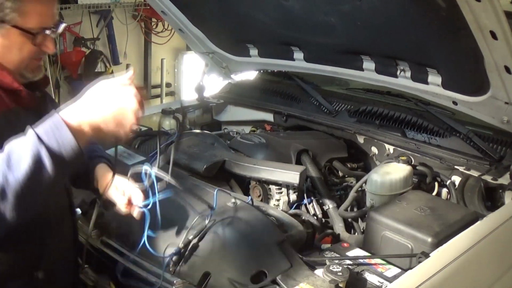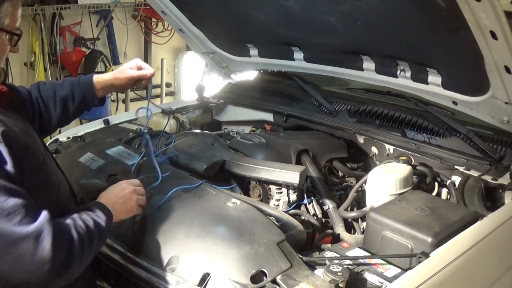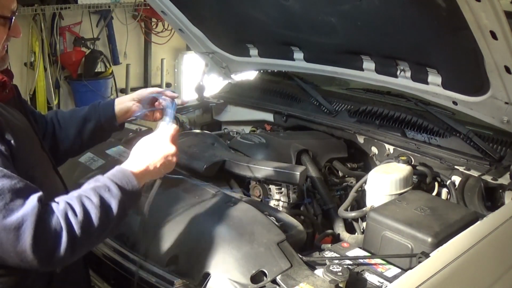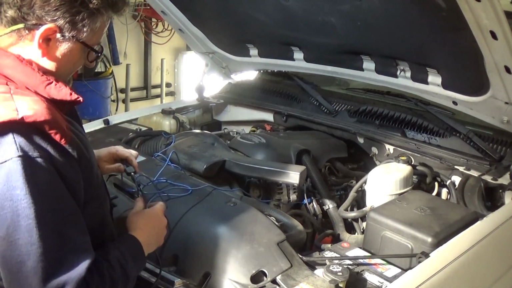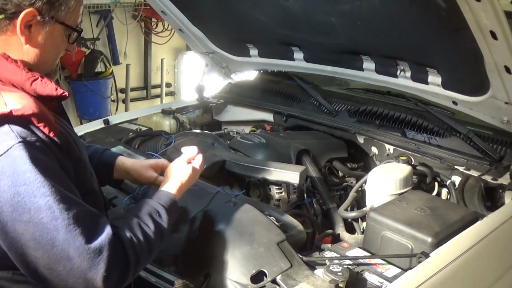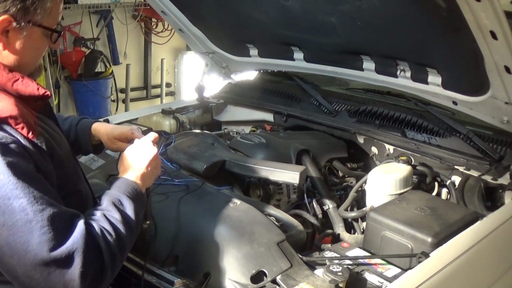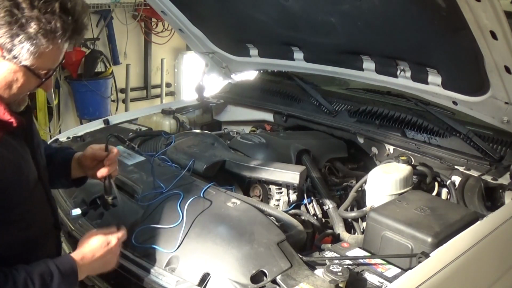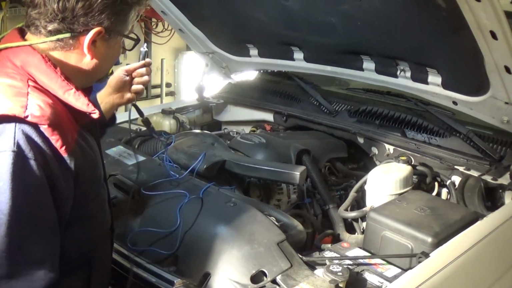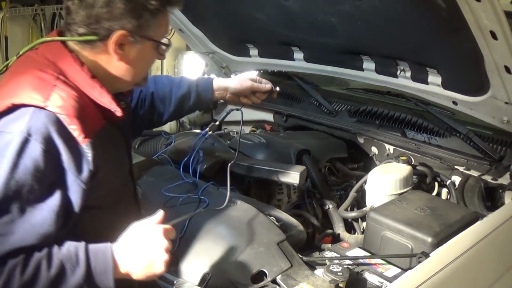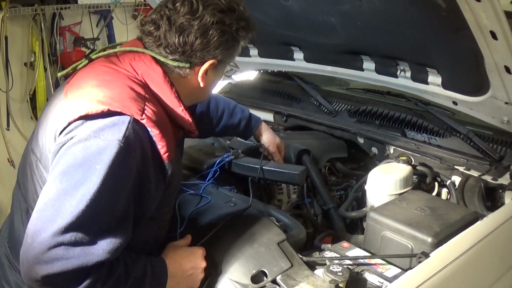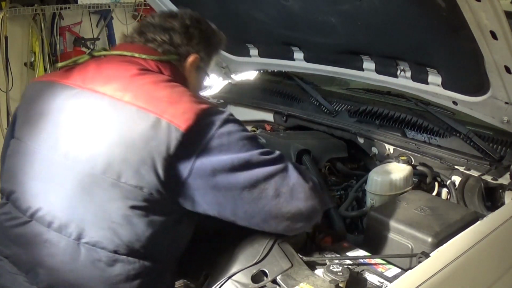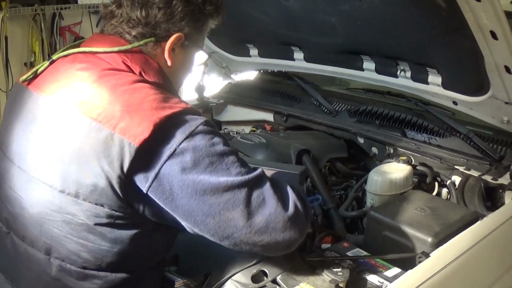Anytime you move something, they're going to move as well. But it's okay. All right, look at that. Now I'm going to find the ground for my ground lead. Put it here. Move this wire away a little bit.